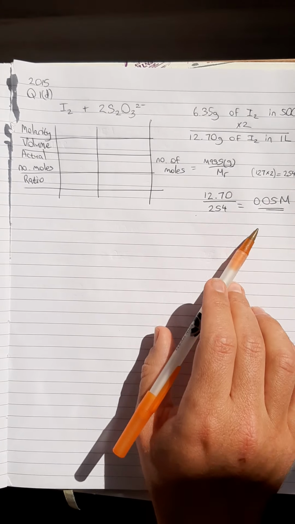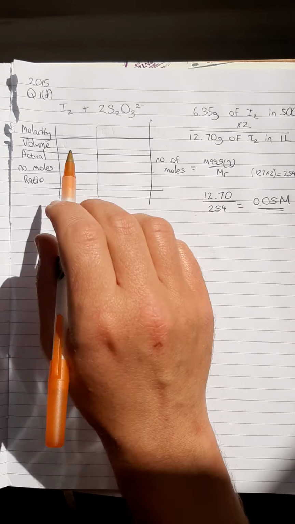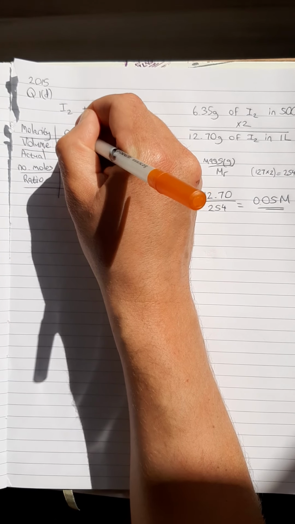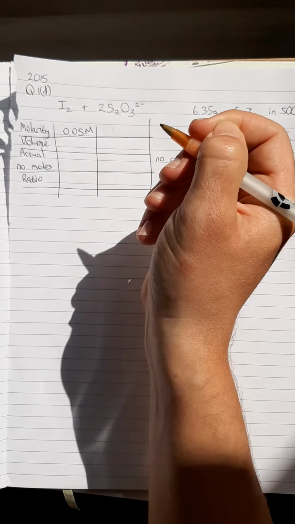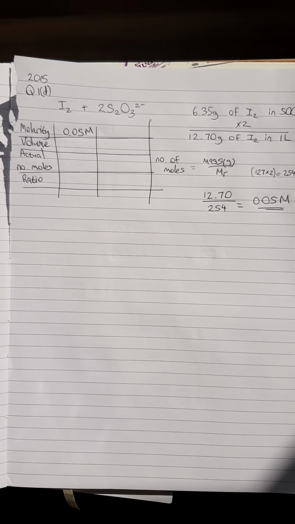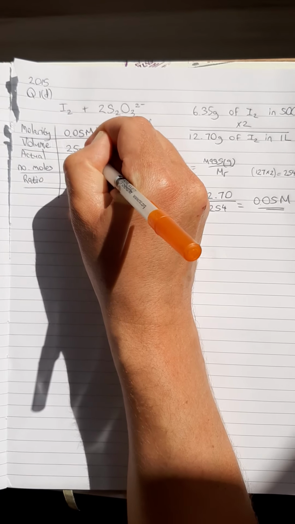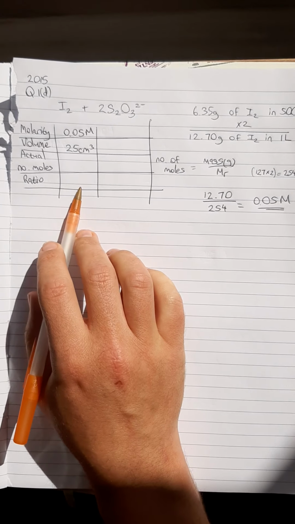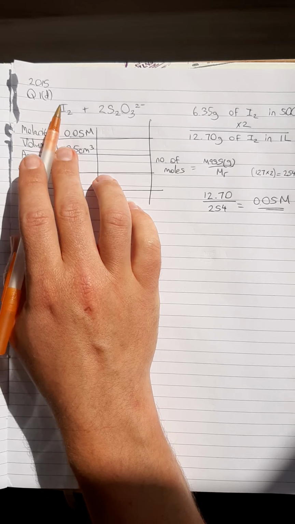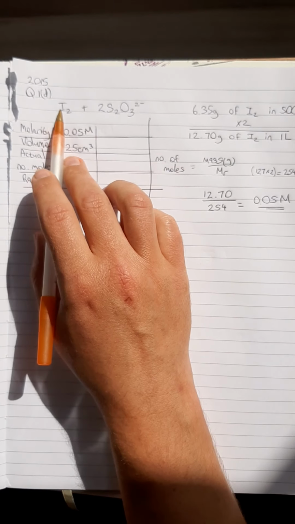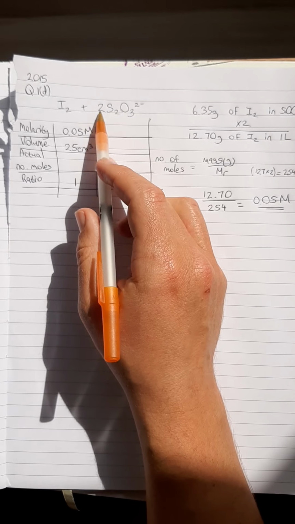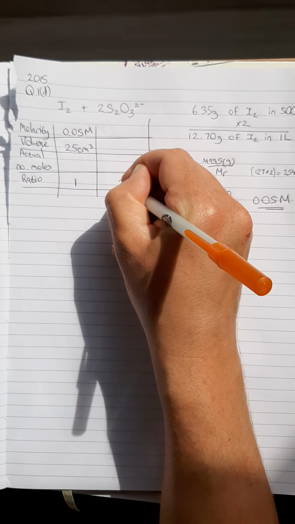We've just calculated the moles per liter, or the molarity of the I2. So that's 0.05, and I'm going to put in big M, just so I remember that it is moles per liter. If we look at the question, it says that there are 25 centimeters cubed of the iodine solution used. So 25 centimeters cubed goes there. The ratio number down here is taken from the balanced equation. So we see that there's no number in front of the I2, which means it's just 1. And the number in front of the thiosulfate here is a 2. So we'll put a 2 there.